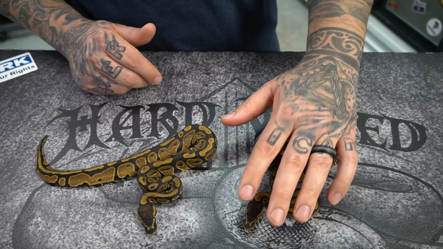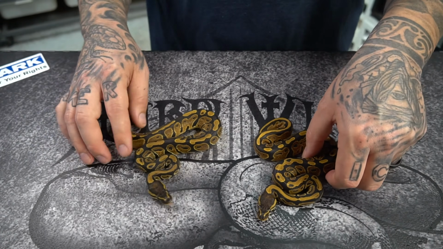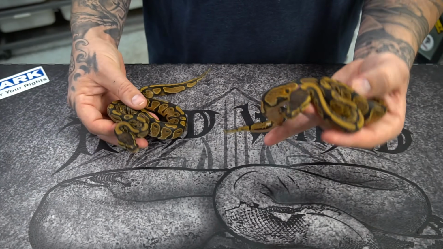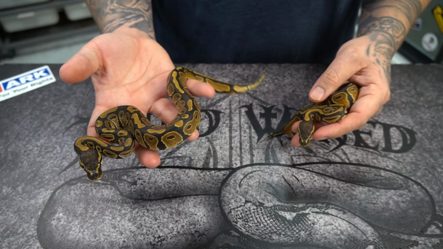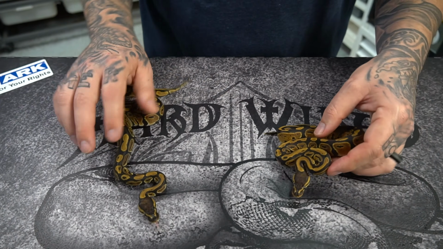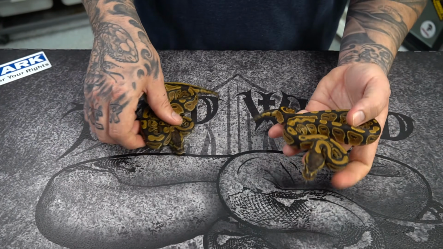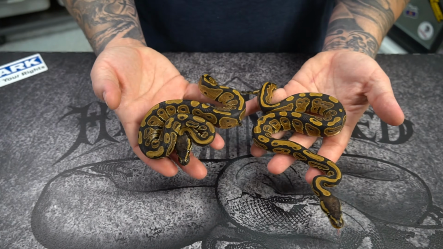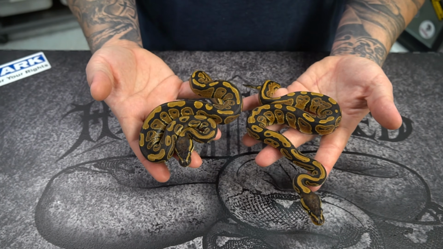Again, these are double het for hypo and pod. So these are the only 2 males. I'm assuming Lance is going to pick this one. If Lance picks this one, then this one will be available. But either way, one of these males will be available. So let's check out some girls.